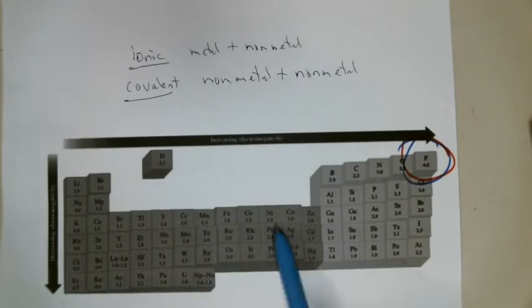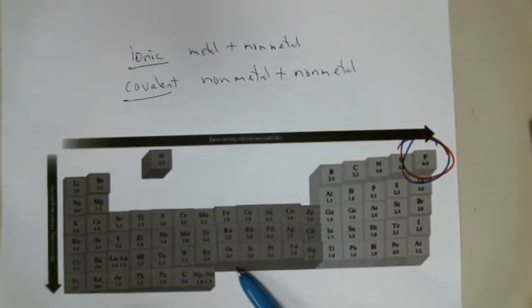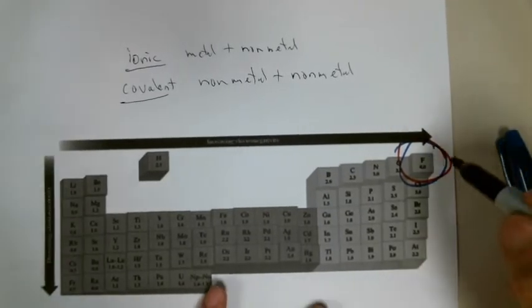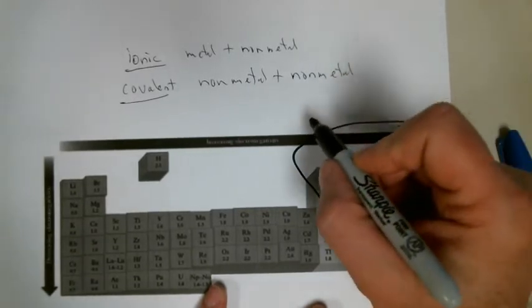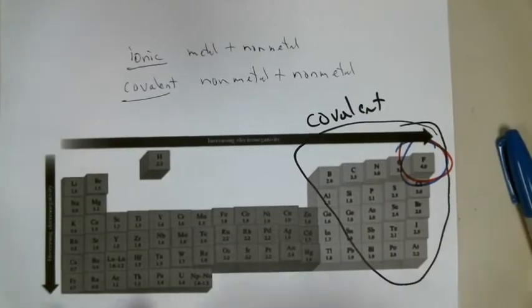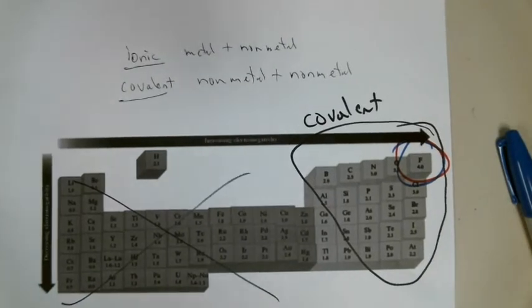So the electronegativities of the metals are kind of irrelevant to Gen Chem, because we're going to talk about covalent molecules, not ionic compounds. That's just my not so humble opinion.